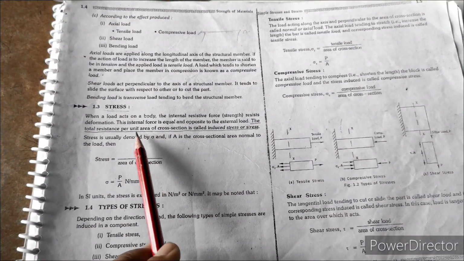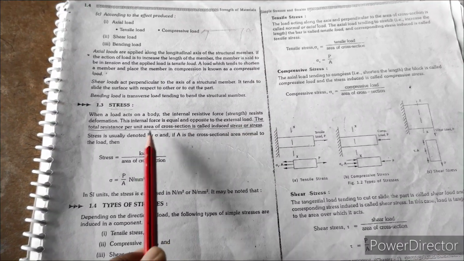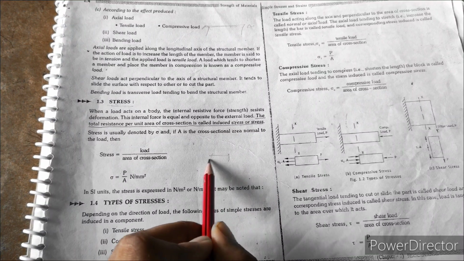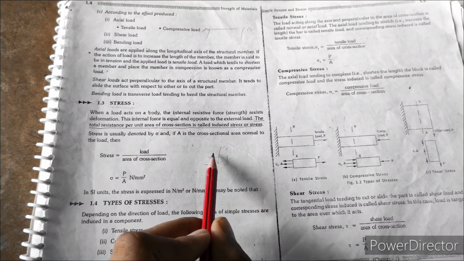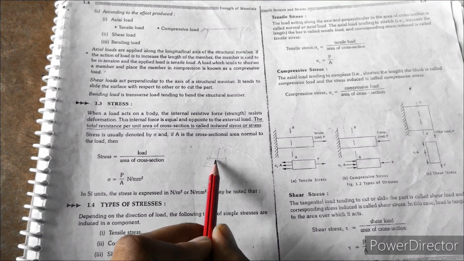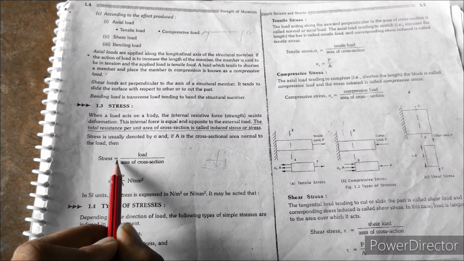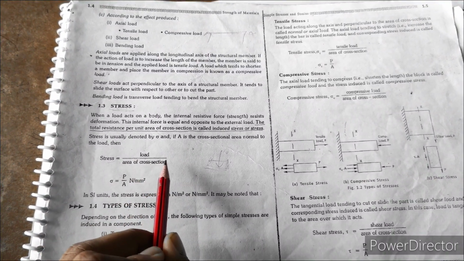Here, shear stress is load per unit area. The internal force is equal and opposite to the external load; it is the load resistance per unit area. When a load is applied to a body, the area resists it with some stress. This is known as stress. Stress is classified as load per area of cross section.